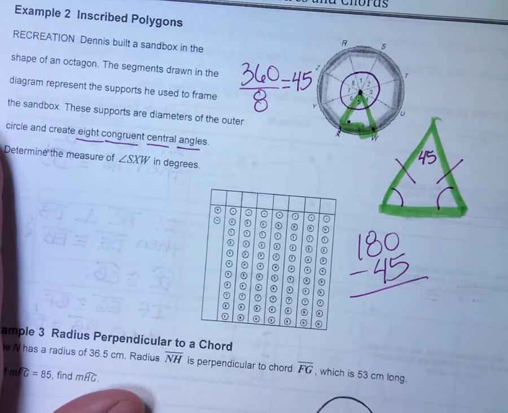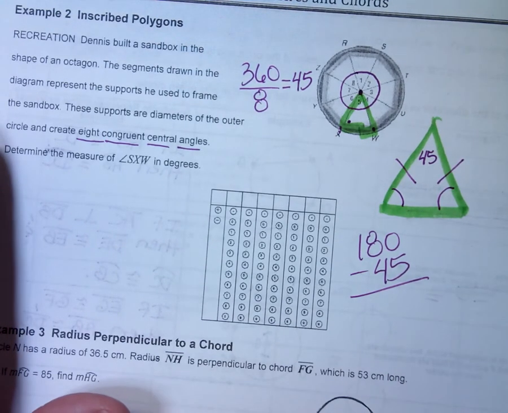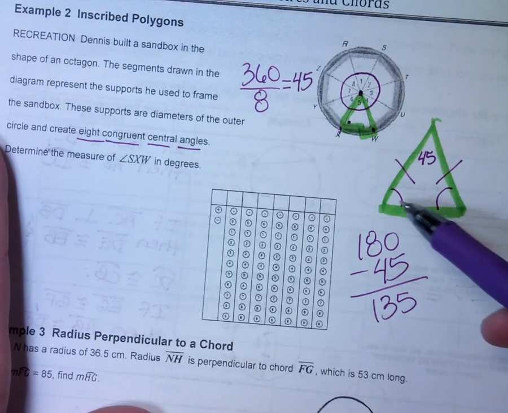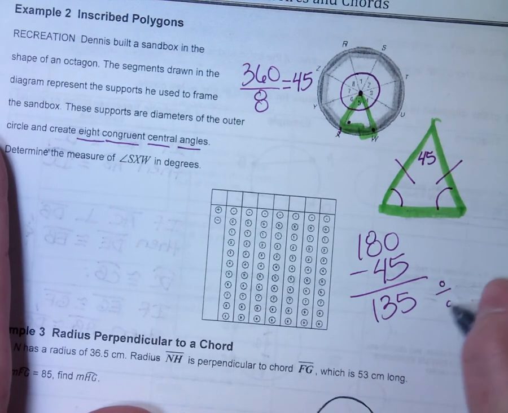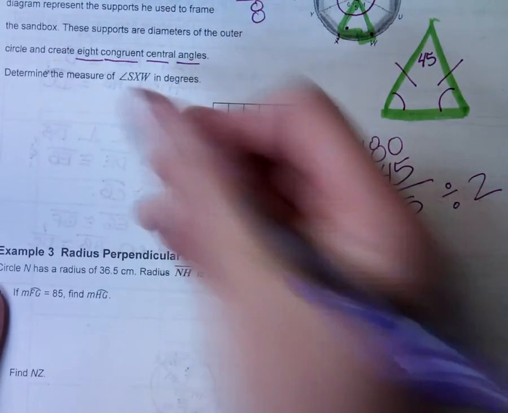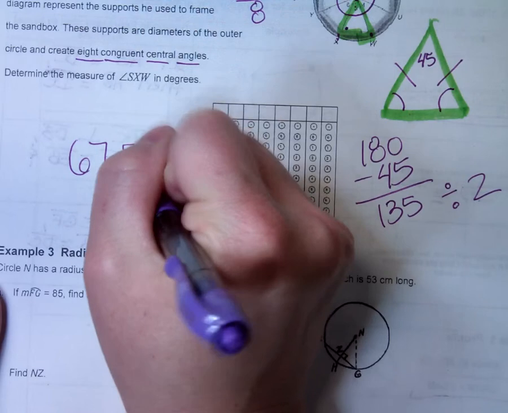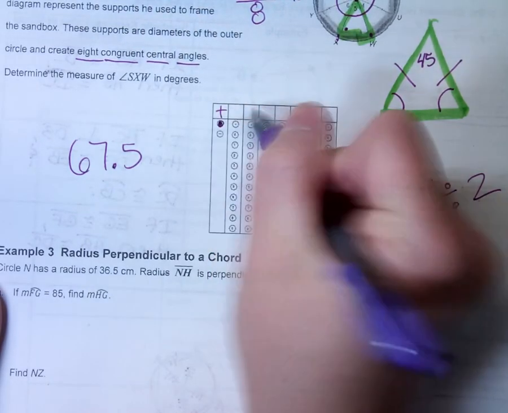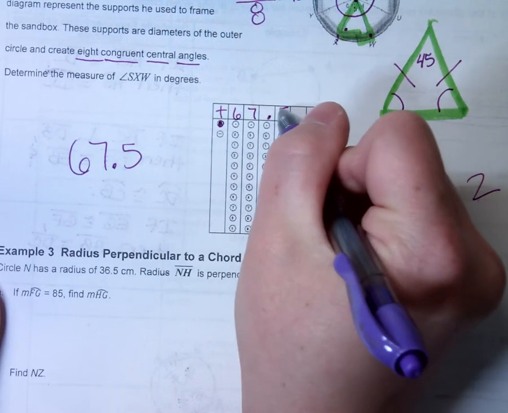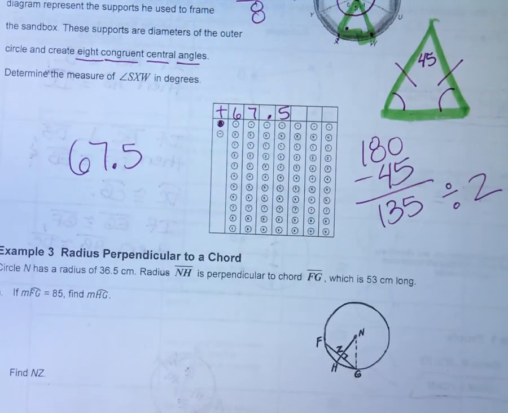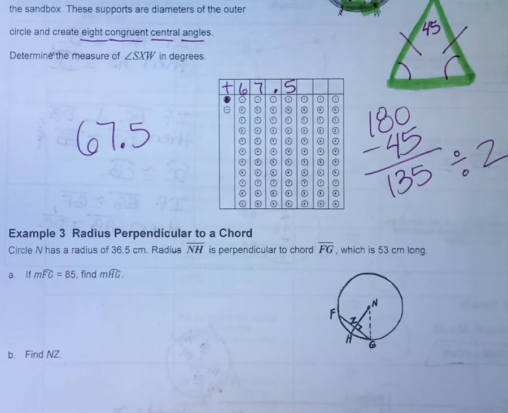Okay, what's that give us? Divide by 2. What's it give you? 135. And that's what both of these are. And if they're both the same, I want to divide that by 2, which is 67.5. If I was to bubble this in, I would bubble in the plus and then the 67.5. I'm not actually going to take the time to bubble the 6, the 7, the decimal, and the 5, but that's how I tend to do it.